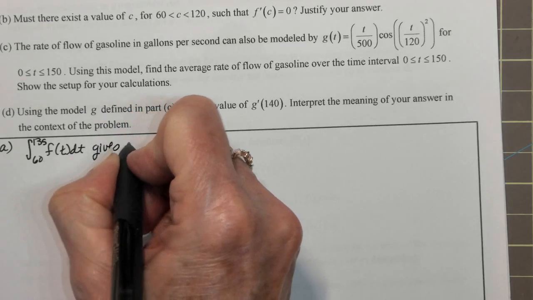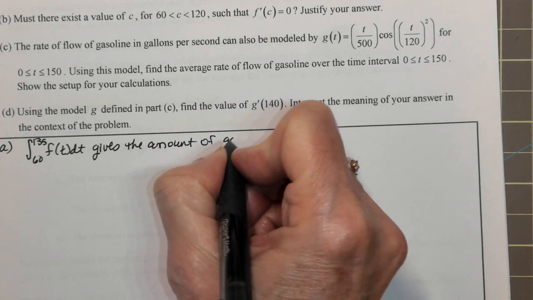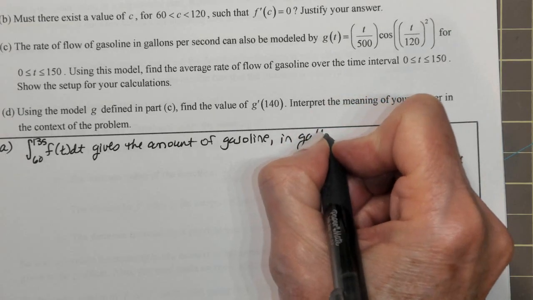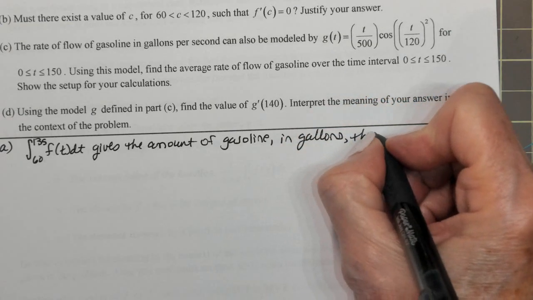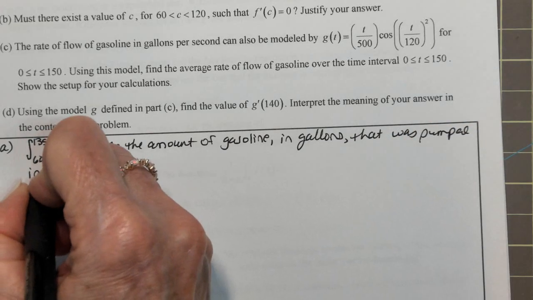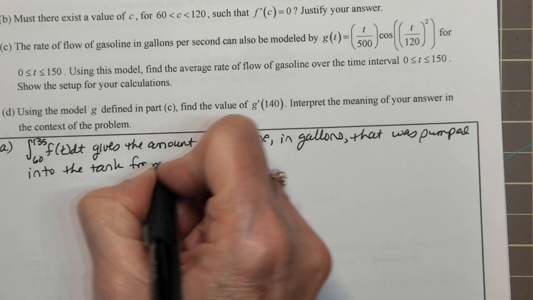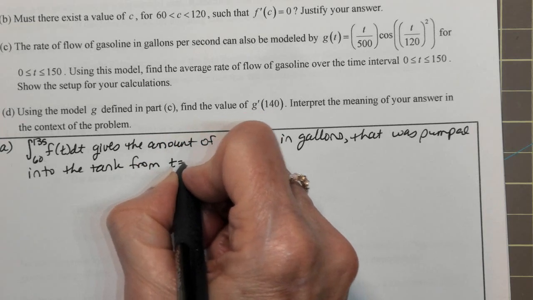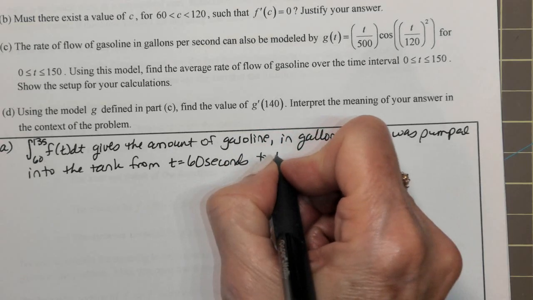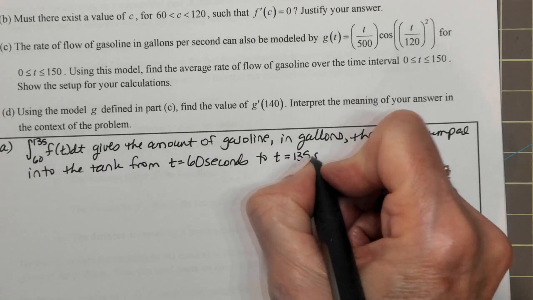Gives the amount of gasoline in gallons that was pumped into the tank from time equals 60 seconds to time t equals 135 seconds.